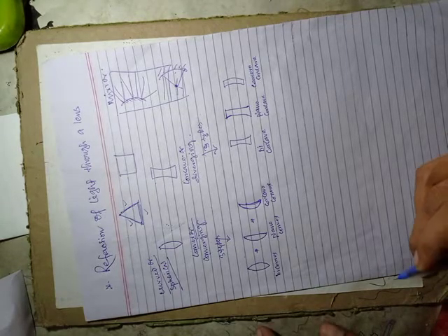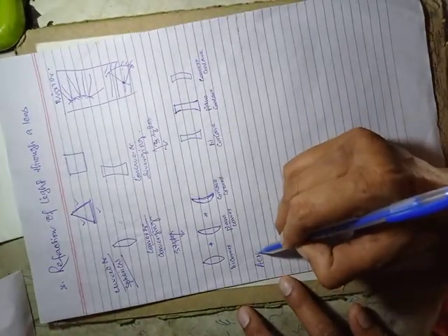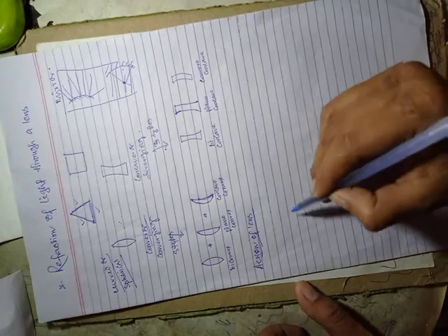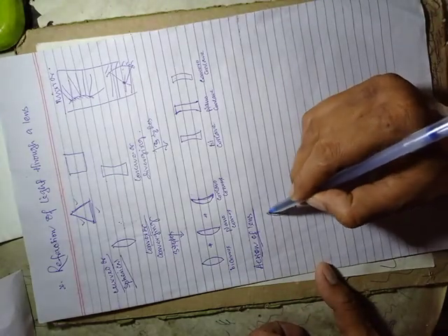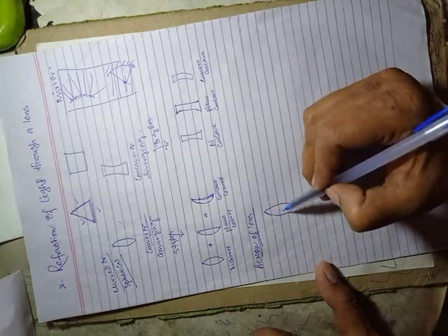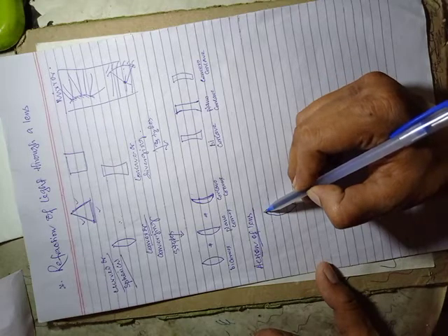Now students, come to the action of lens. I am just explaining, in your book it is written properly, how a convex and how a concave lens acts. First we are drawing a biconvex lens. Here, see, a biconvex lens is composed of prisms.